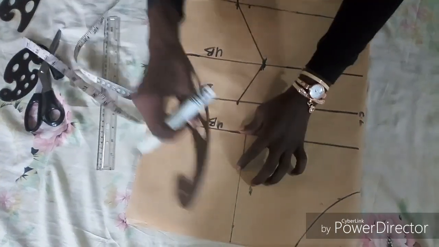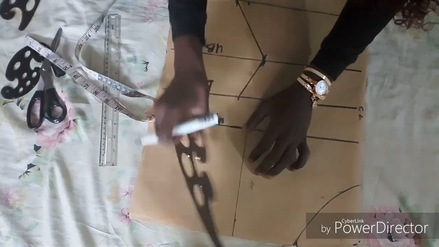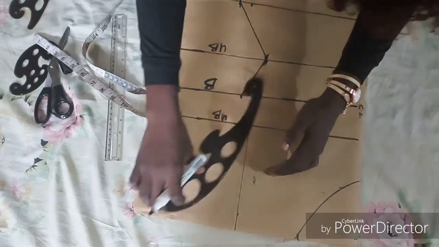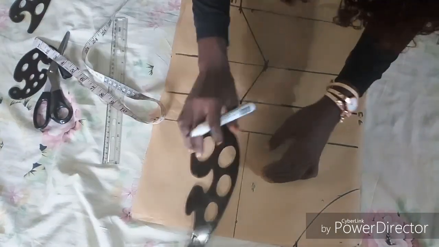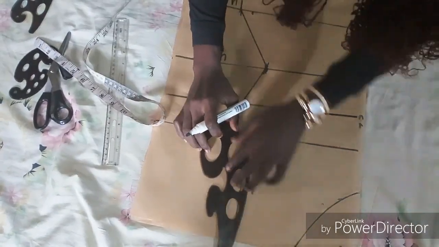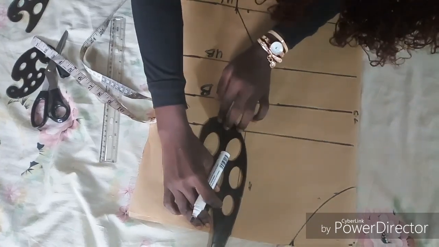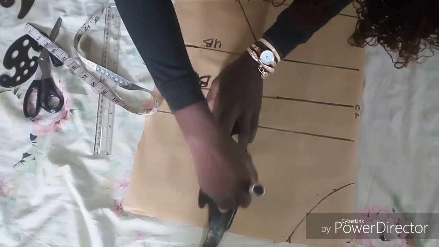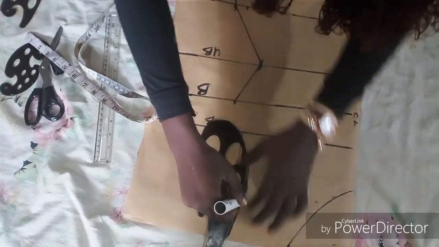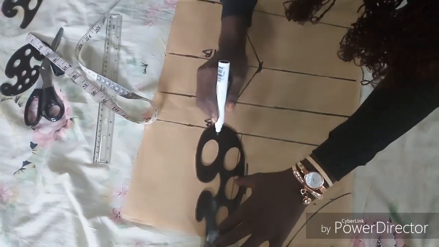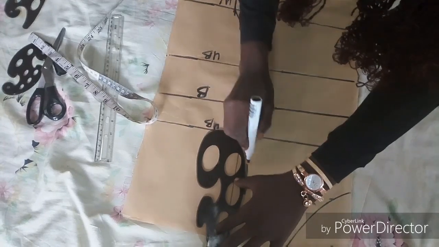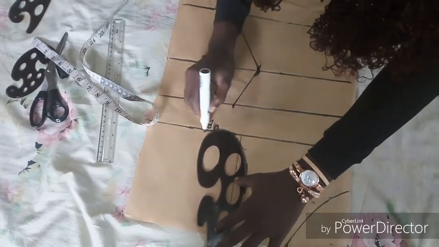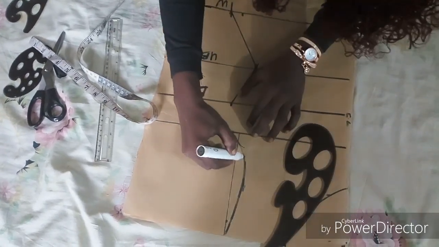So I'm going to use my curve to connect the lines together. I hope you can see it. To connect my lines together. So I'm going to have this.